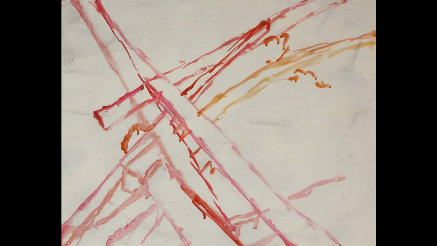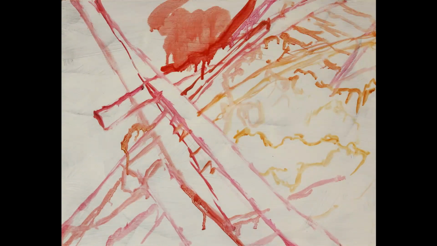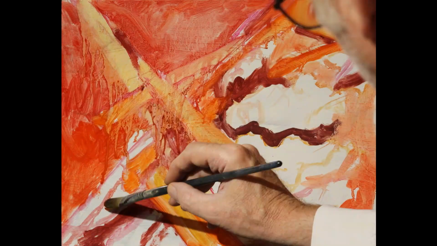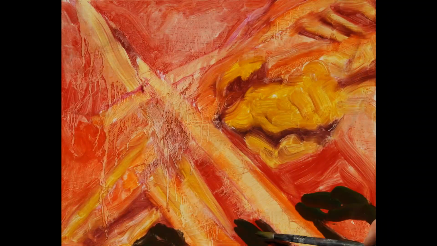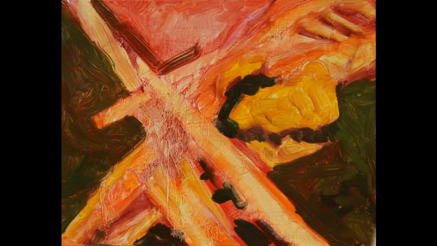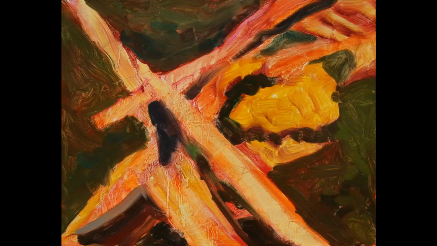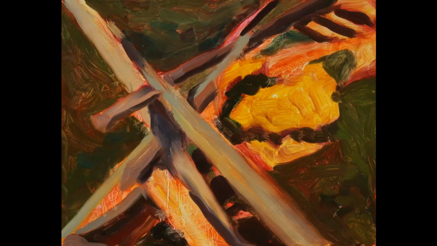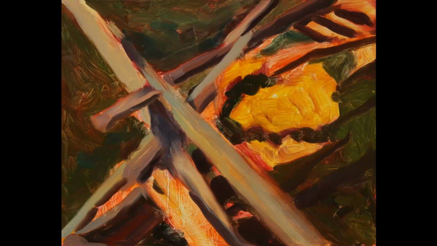Here I am doing a transfer to the canvas. Now I'm doing my underpainting. Here I am putting in the foundation painting. This is the local color. I block in all the big shapes and use this as the base for the painting.